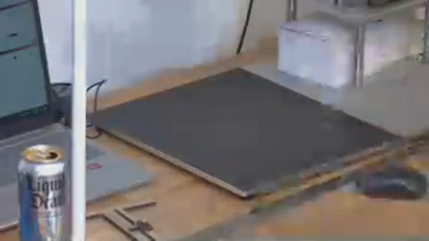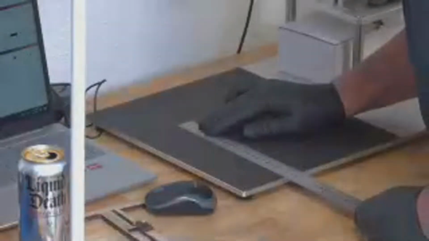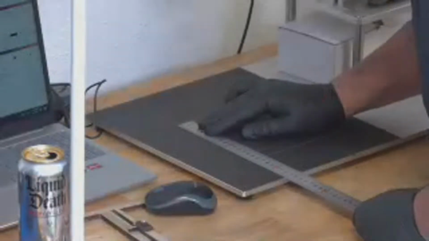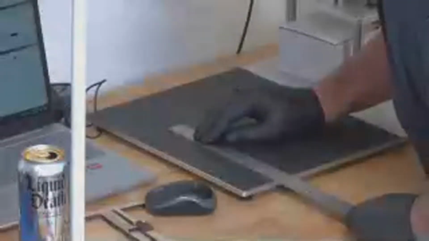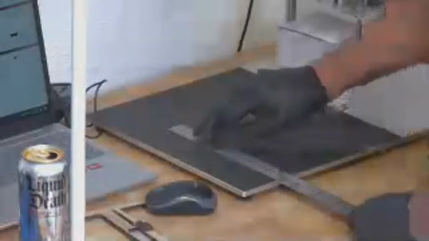All right, you know what? I'm getting inside of that line. Looking at just a hair over 60 millimeters. If we drop one more, I think we're going to be perfect.